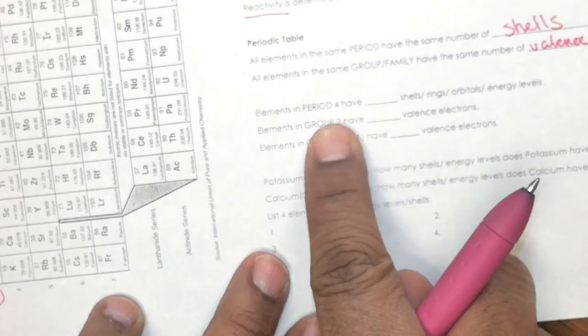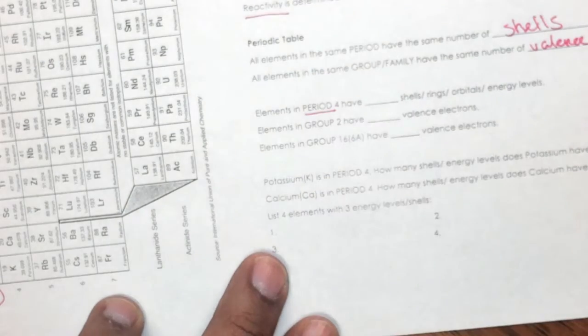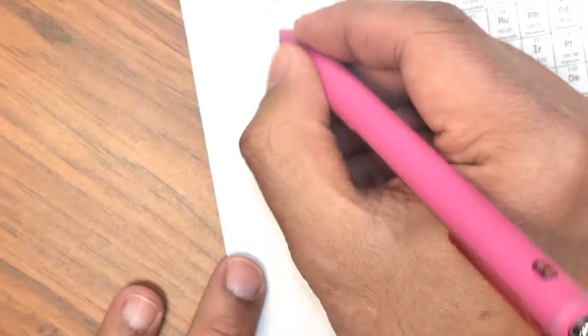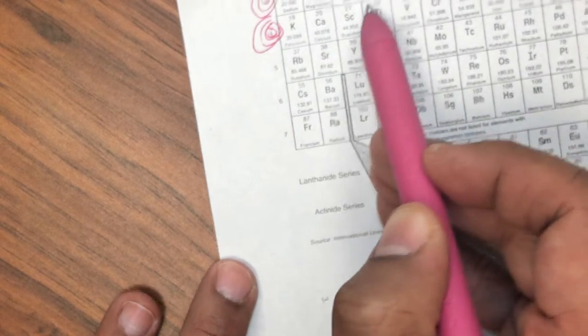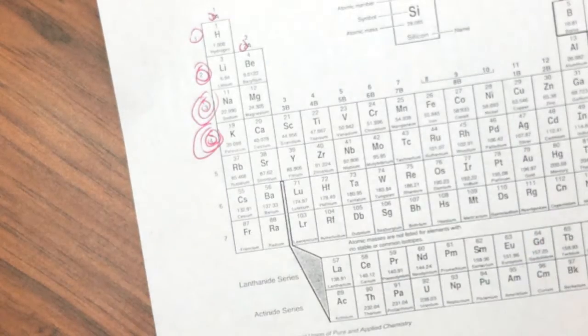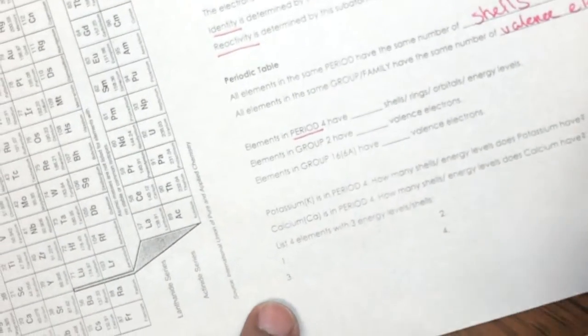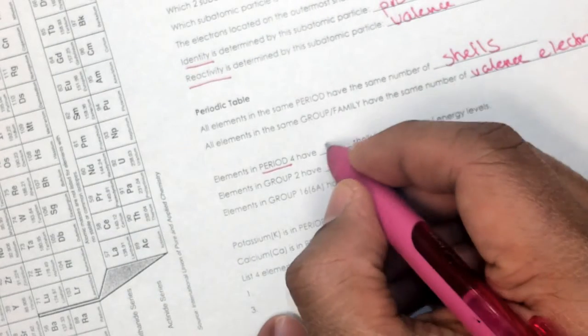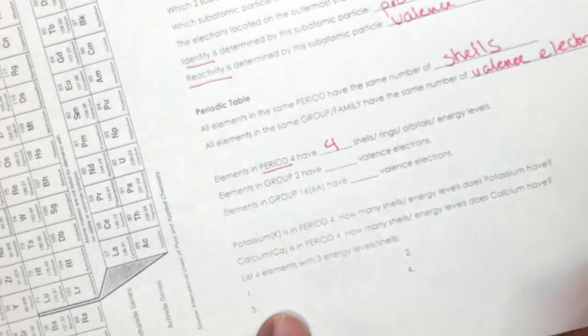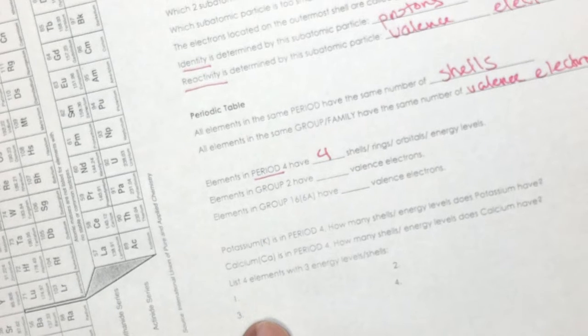Elements in period 4, right there, period 4. So everything in this period have the same number of shells. So they have 4 shells, or orbitals, or energy levels. They all mean the same thing.